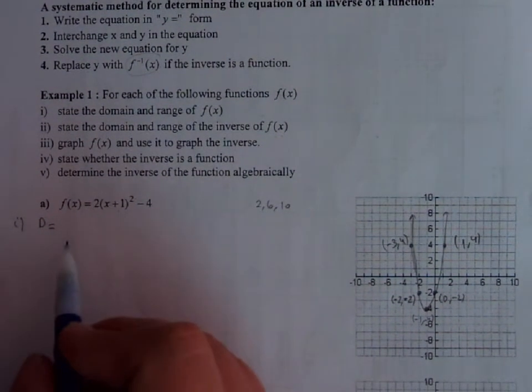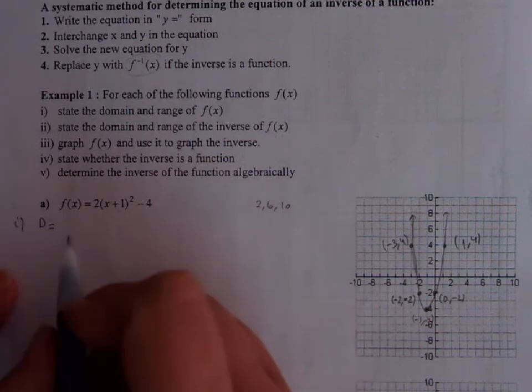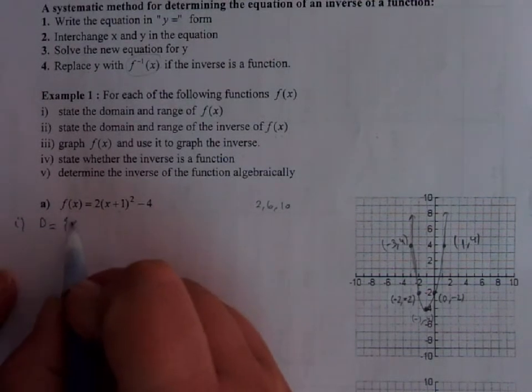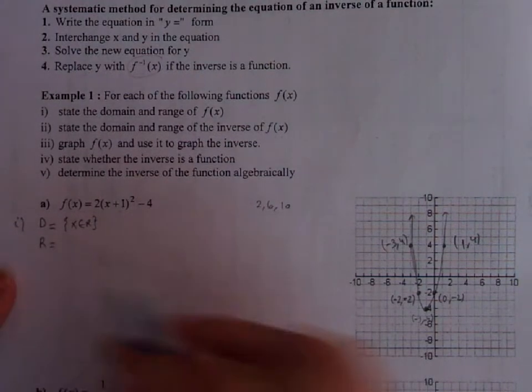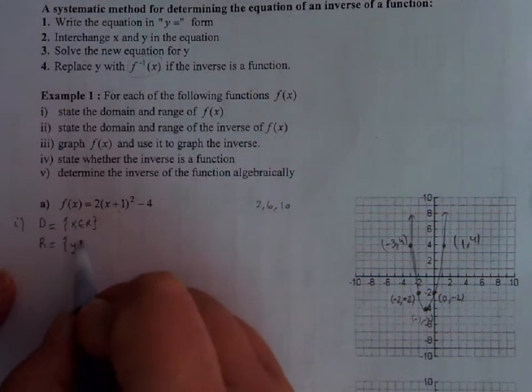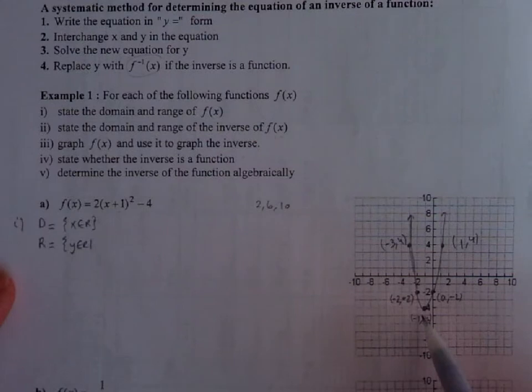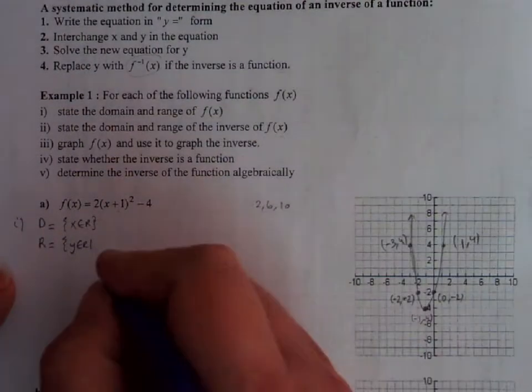Okay, next, let's write the domain of this function. It's a parabola, right? x is an element of the real numbers; that is the domain. And the range: y values are going to be greater than or equal to negative 4.